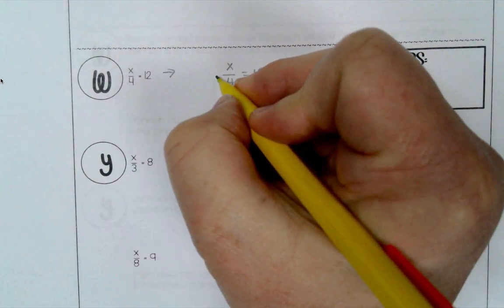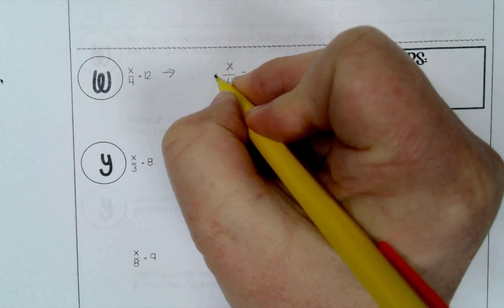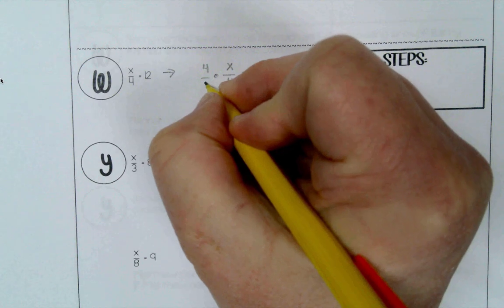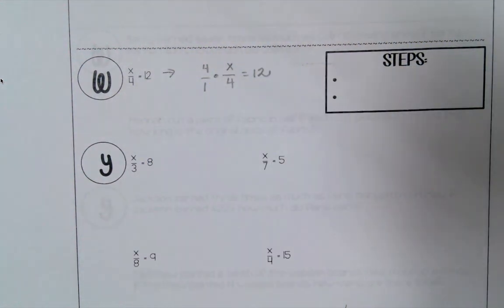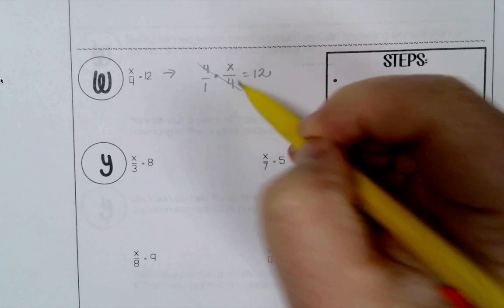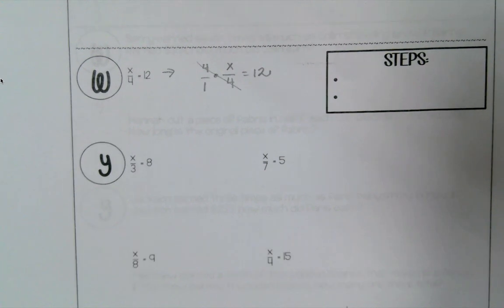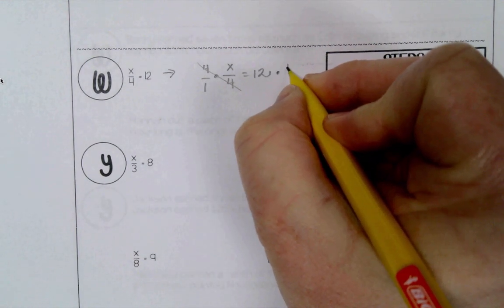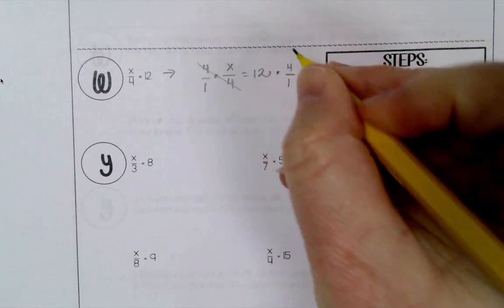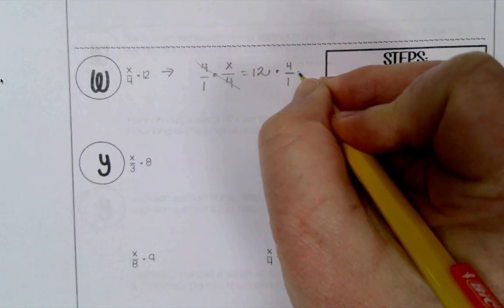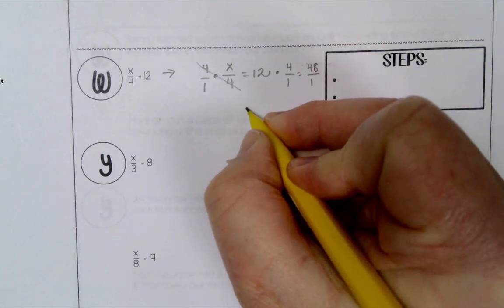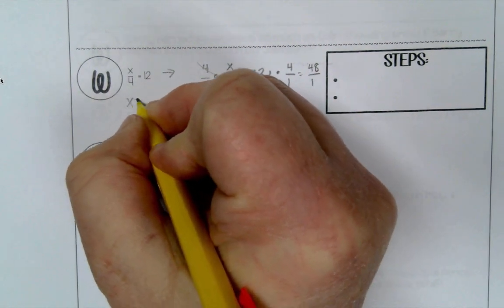So you would multiply by the reciprocal, and this would just be 4 over 1, where this would cancel, and then I would multiply by 4 over 1, which gives 48 over 1, which equals 48.